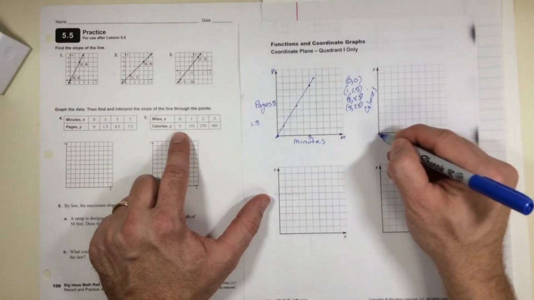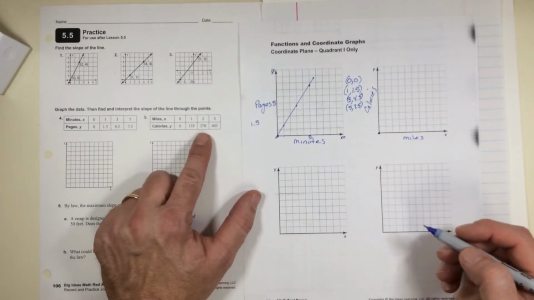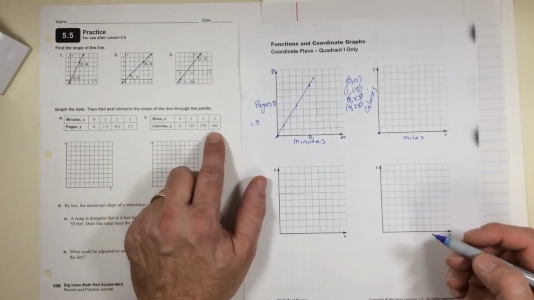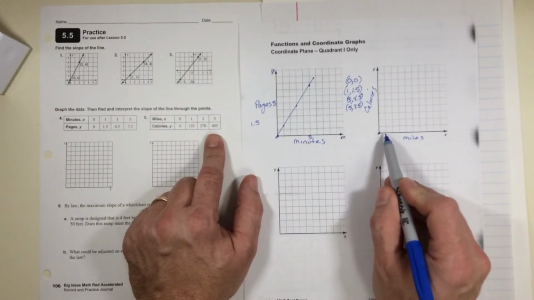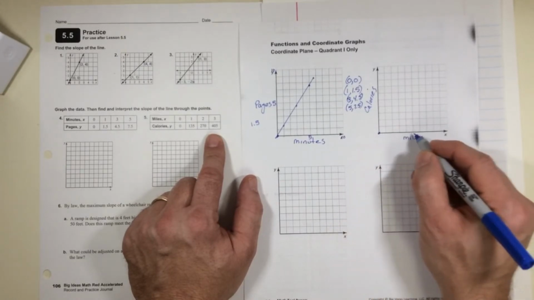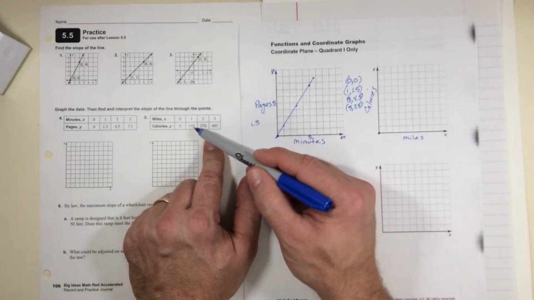0, 0 goes right here, obviously. And now I've got 1, 135, 2, 270, 3, 405. Well, the 1, 2, 3 is easy enough to go along the bottom. 1, 2, 3, 4. We can just go by ones. But what am I supposed to go up by here in order to get these?